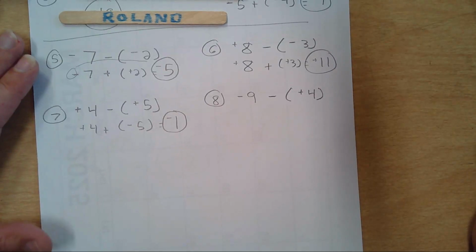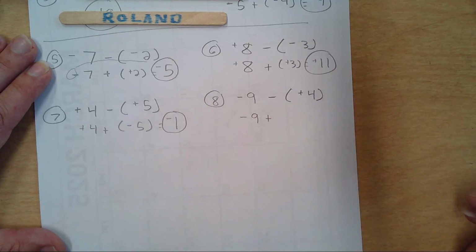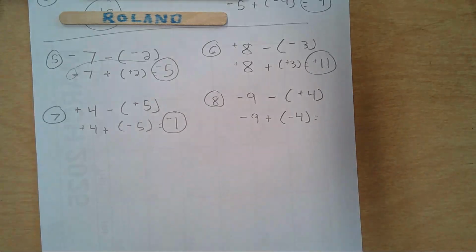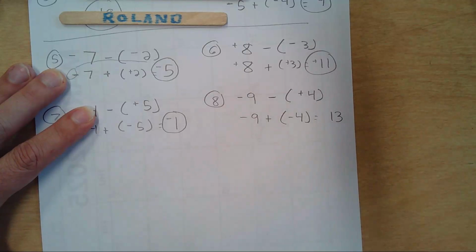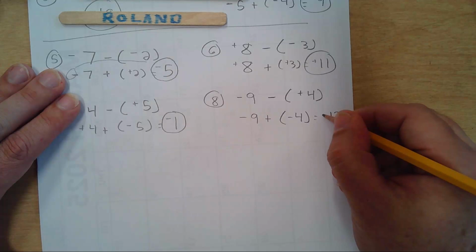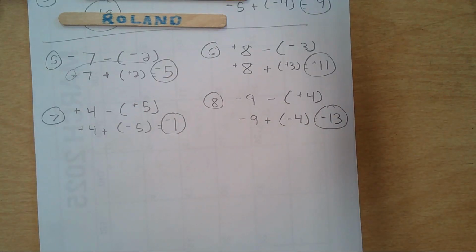Number 8, Stella, rewrite. So, -9 plus -4, and 9 plus 4 is 13, and then they both have the negative signs. It's -13. Which two had the same answer?